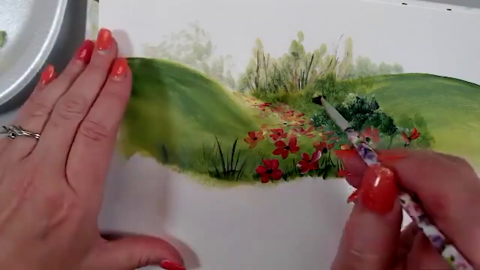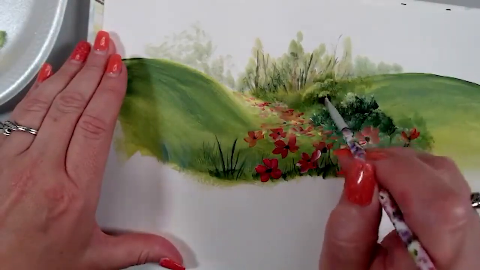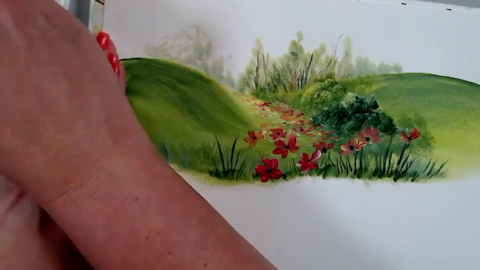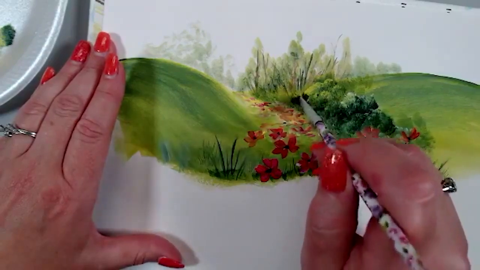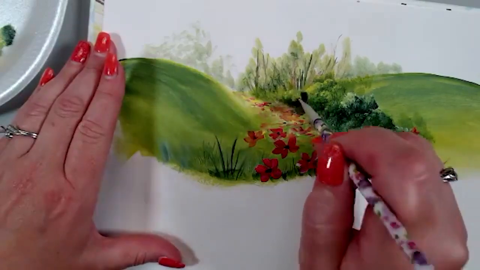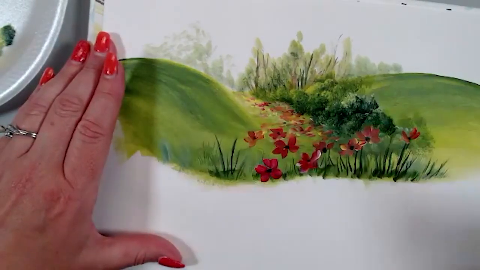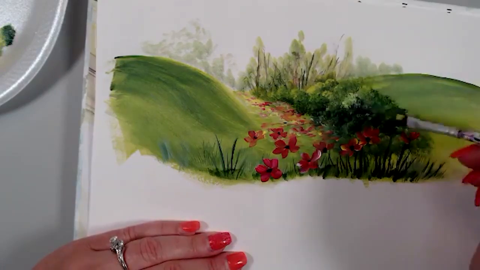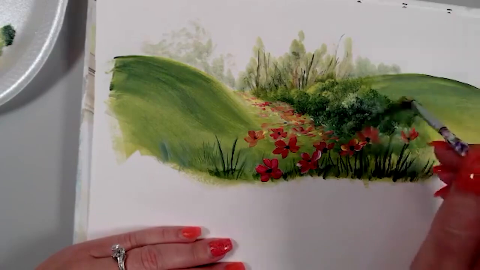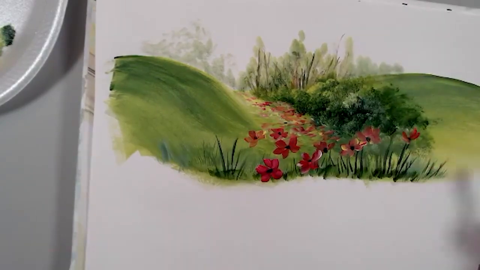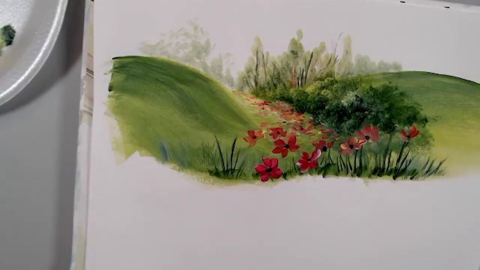And then if I want to add more back here with the yellow and the darker green, I can do that, and it's going to sit nicely on top of all that without it looking too forced, okay? And then you could just sweep it up the hill and let it run off. All right, so lots of different ways to get that look.